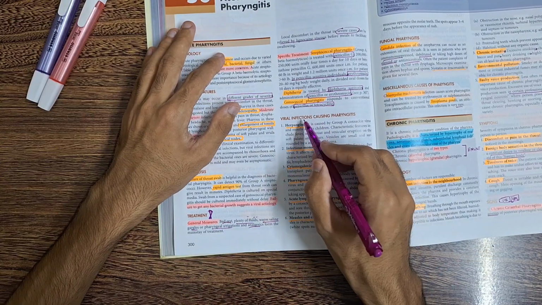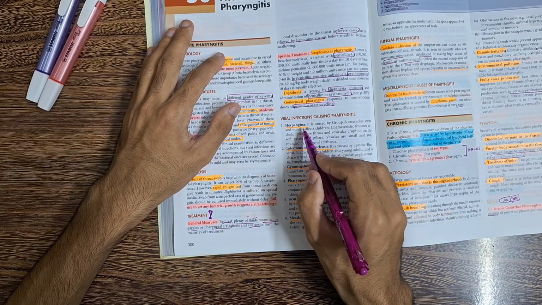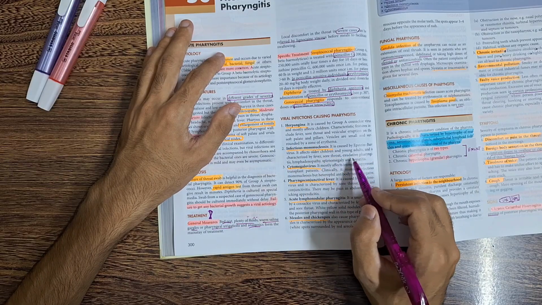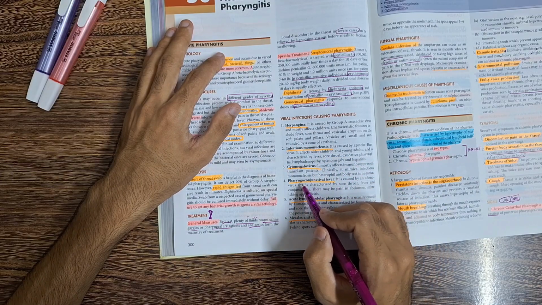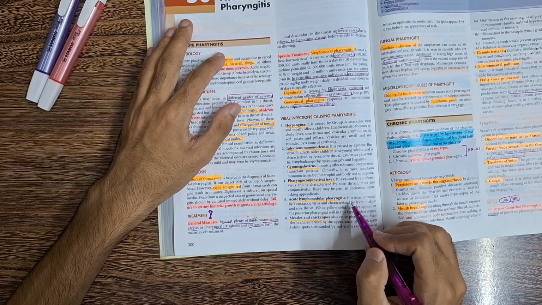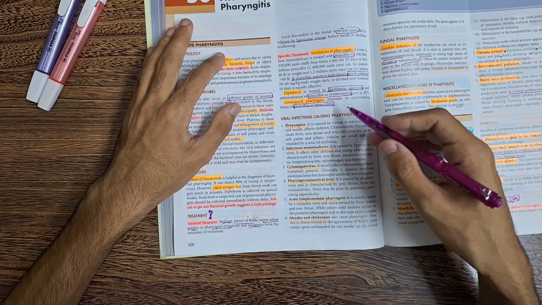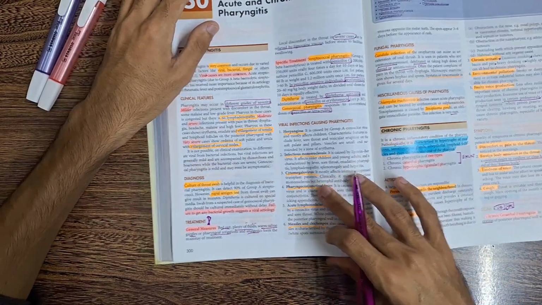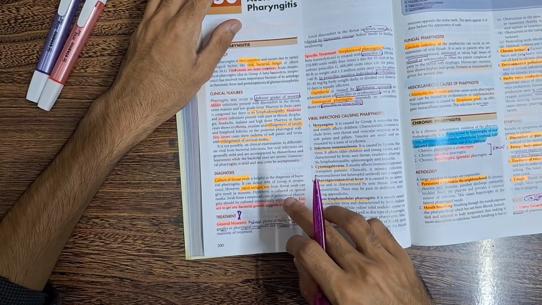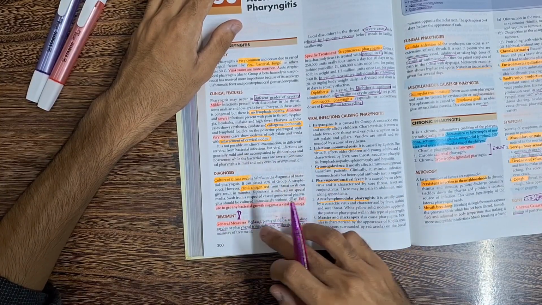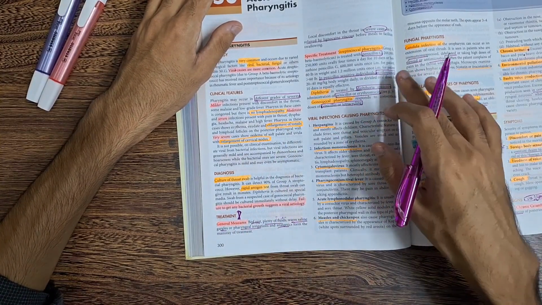The viral infections that cause pharyngitis are herpangina and infectious mononucleosis, cytomegalovirus, pharyngoconjunctival fever, acute lymphonodular pharyngitis, measles, and chickenpox. That is just a read. That is not that much important. You just have to remember the clinical features, how the diagnosis is made on the basis of culture, what general treatment and what specific treatment is given.